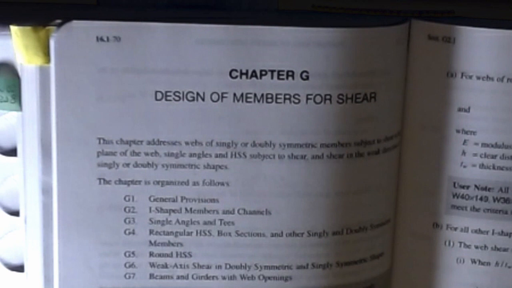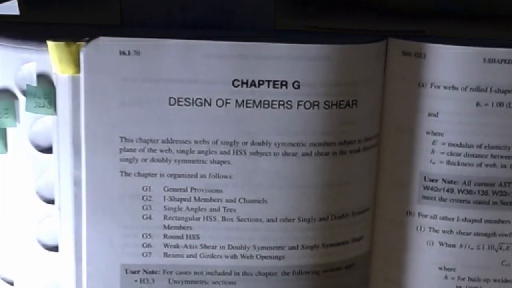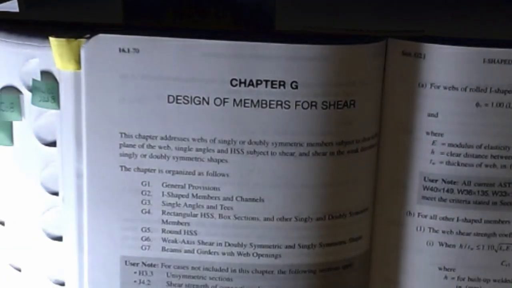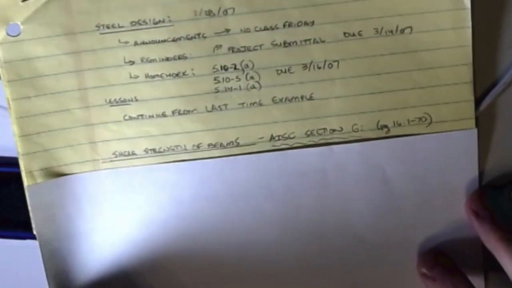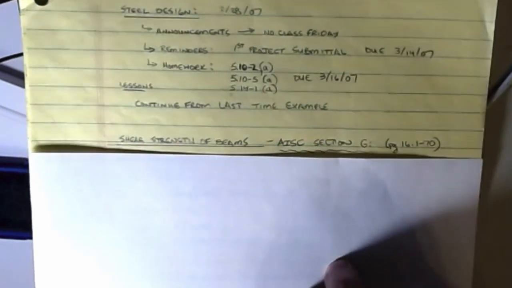Okay, let me pull this thing back up a little bit. Okay, and then we'll get on to the actual lessons that we're going to deal with. All right, so let's pull, and turn that down a little bit. See if I can zoom in a click or two here.